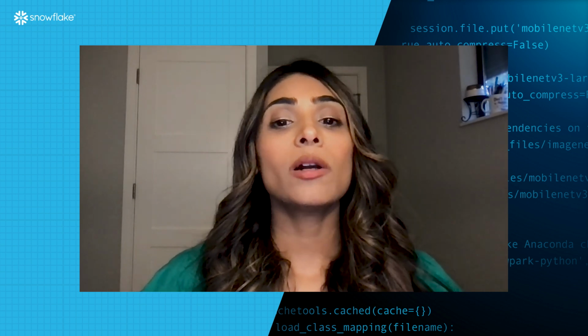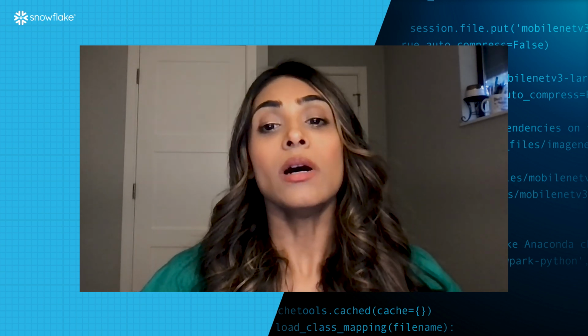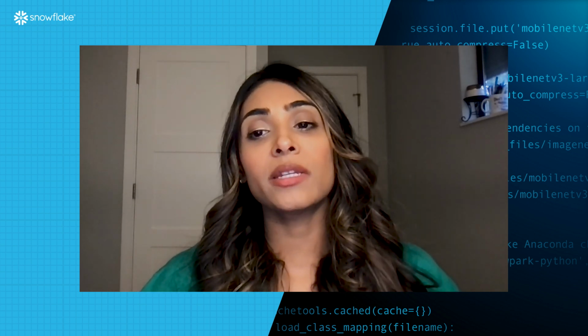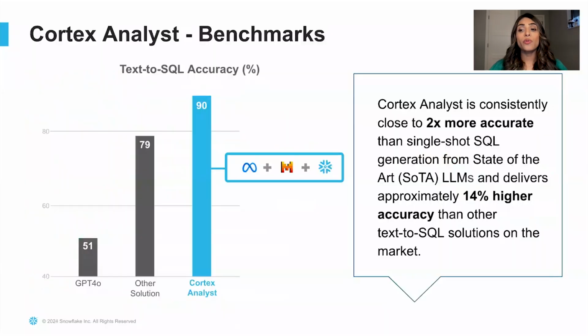Cortex Analyst, combining the strength of state of the art LLMs from Mistral and Meta, along with user provided semantic models, achieves an impressive 90% plus SQL accuracy on real world use cases. The benchmark you see here was published as part of our public preview launch based on one of our internal eval set, which is representative of real world use cases.